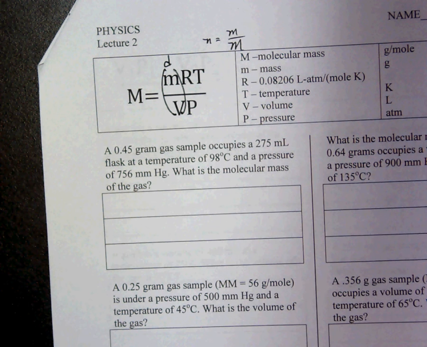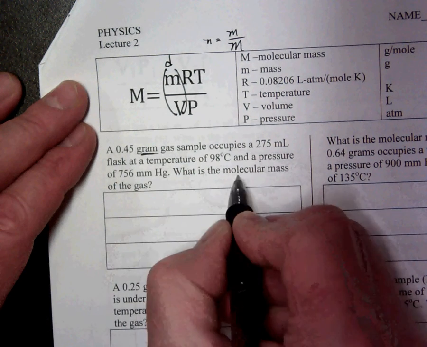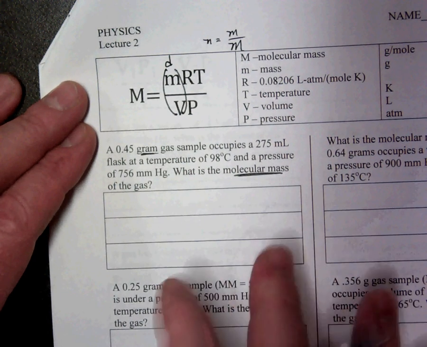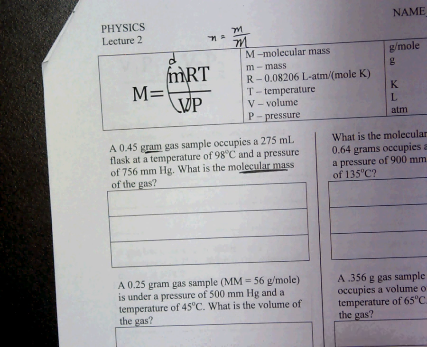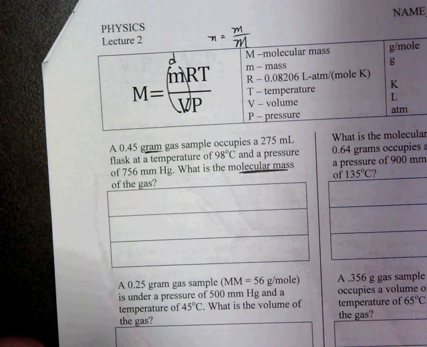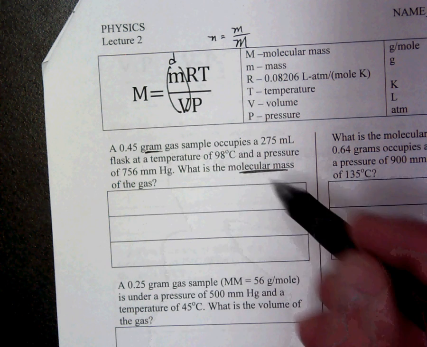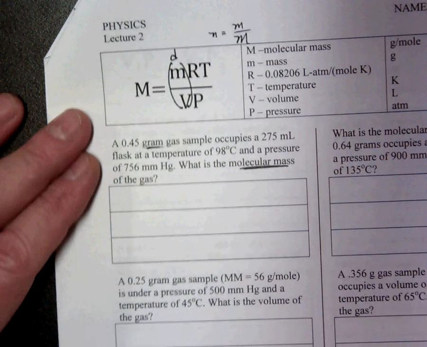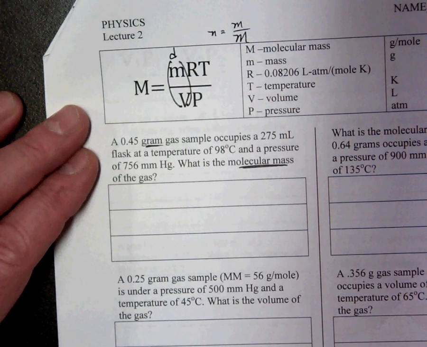Units are still the same. Mass is in grams. So how can I know where to use this one? I'm going to look for either grams or molecular mass. One of those two will be in the problem to use this equation. Yes, we can use the ideal gas equation, but remember, that's moles, so we can't use it as such. But this is more direct, so if you see grams or molecular mass, we're going to use this one. Remember, all the units will still stay the same for temperature, volume, and pressure.